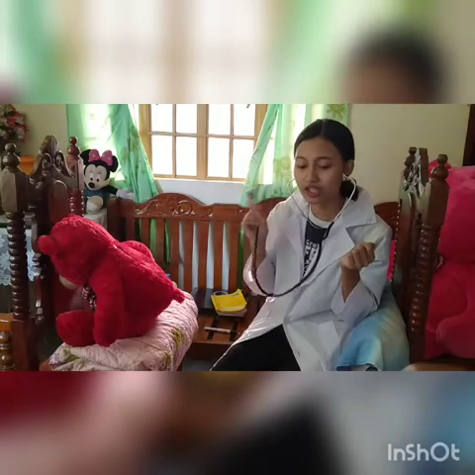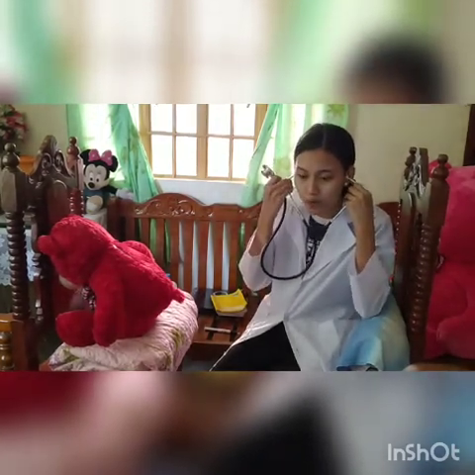Start at the vertebral line at C7 and move the stethoscope down towards C13, and then the sounds will be bronchial.